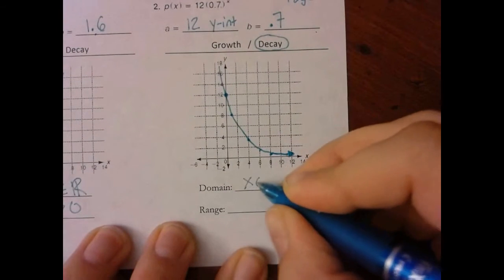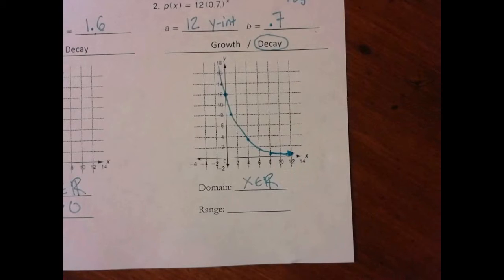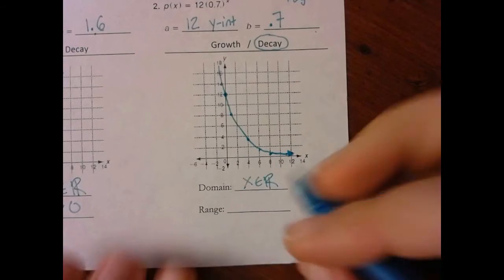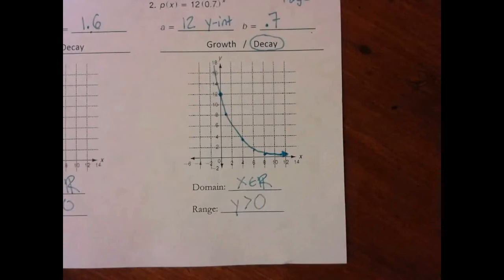Okay, what's the domain? Yep, domain is always x is in the set of all real numbers. What's the range? Range is y greater than 0.